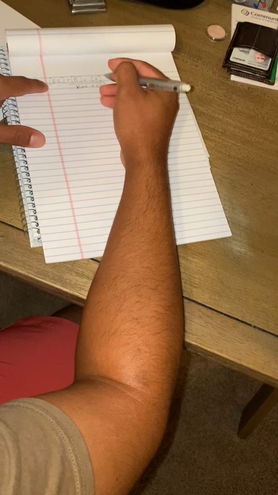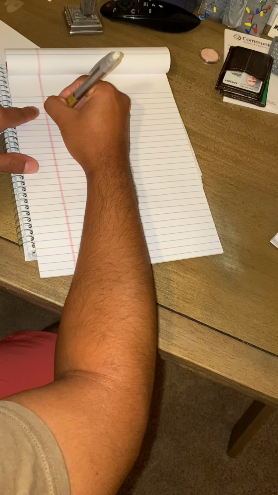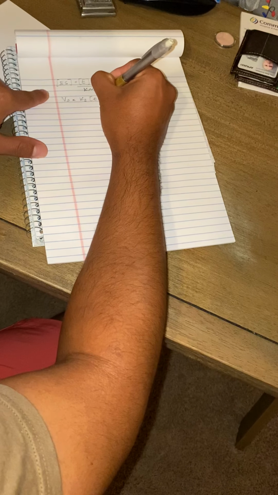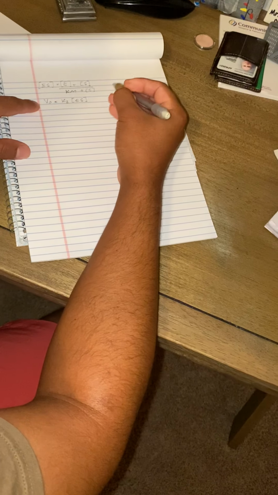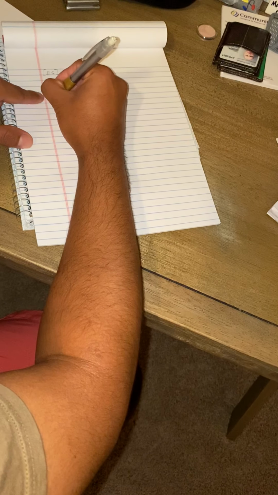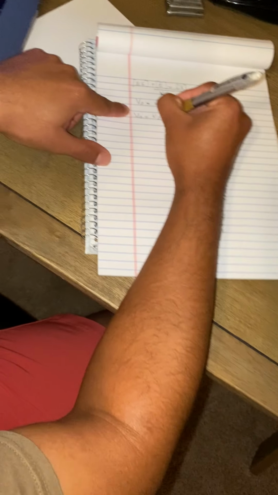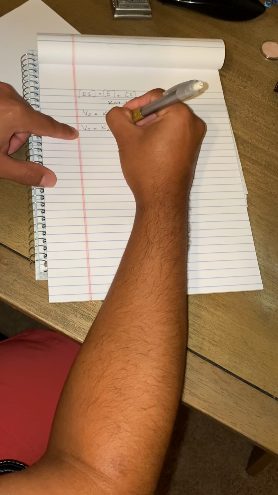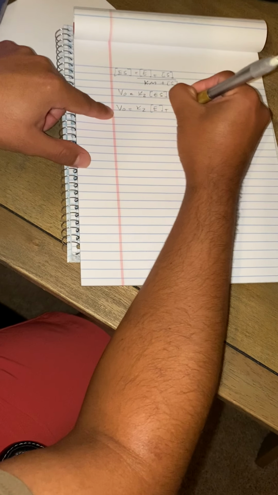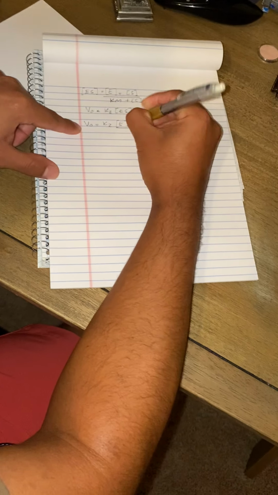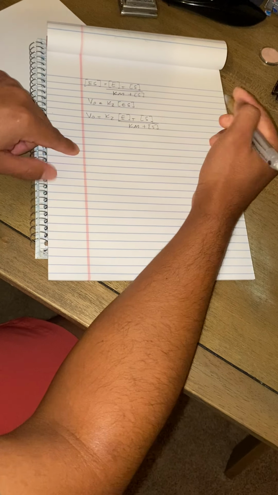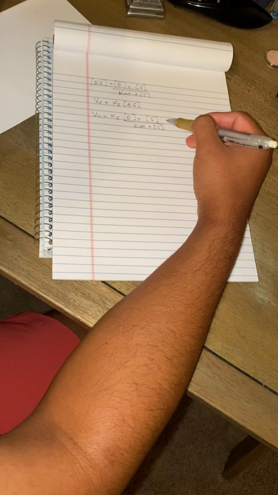So we can go back to our first equation and replace this ES with this term right here. So that's going to give us this equation right here.